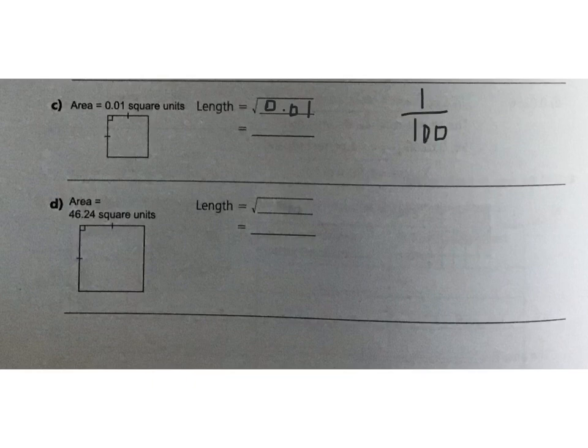Thinking about it in fraction form might be a little bit easier. I'm taking the square root of this. Square root of 1 is 1. Square root of 100 is 10. So switching 1/10 back into a decimal would be 0.1, right? So looking at how we get those numbers, it's often easier to change it to a fraction.